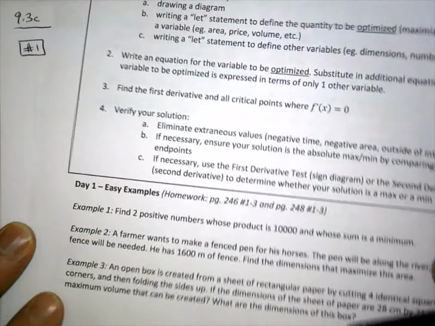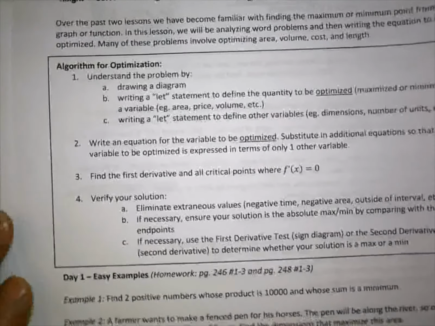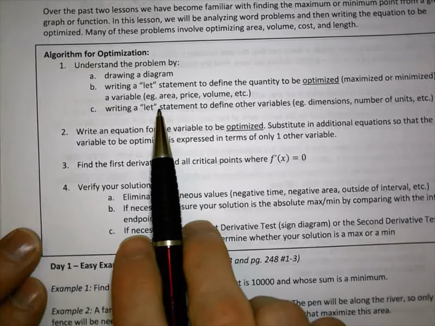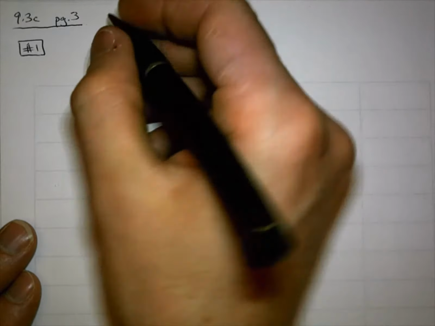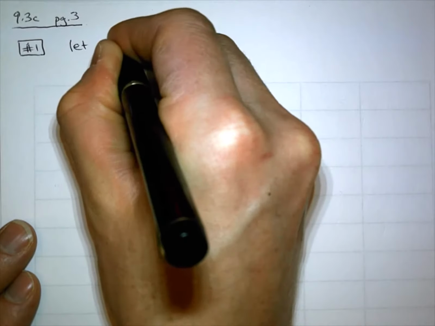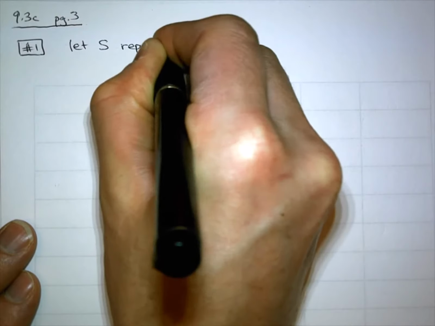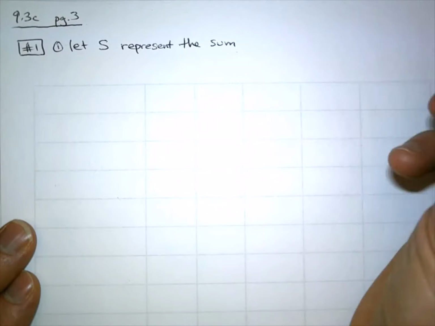Okay, first step. Now this is a word problem. Understand the problem by drawing a diagram. Not a great example for a diagram, so I'm going to skip that. Writing a let statement to define the quantity to be optimized. I'm looking for two numbers, and the product is 10,000. The sum is a minimum. There's the clue. It's telling me that the sum has to be minimized. So the first thing I'm going to say is, let S represent the sum. This is step 1, right? Let S represent the sum.